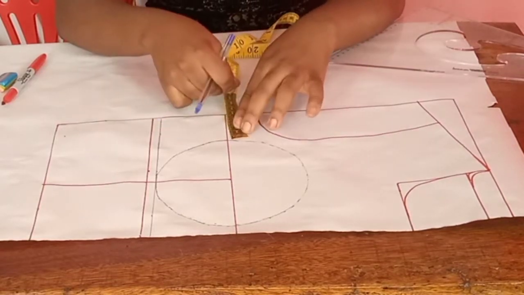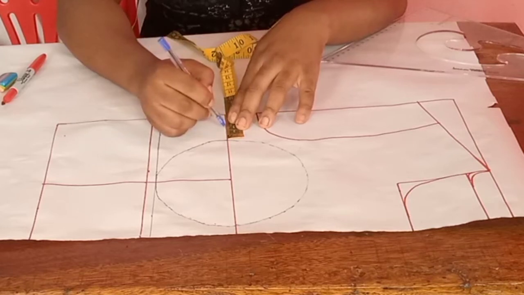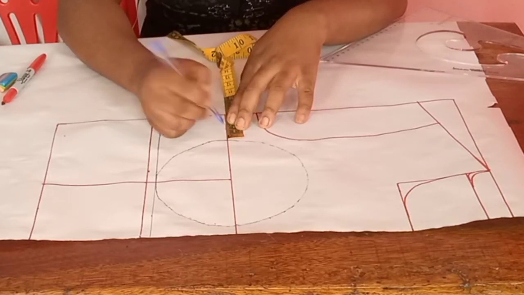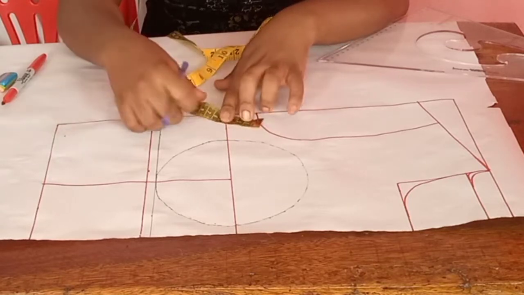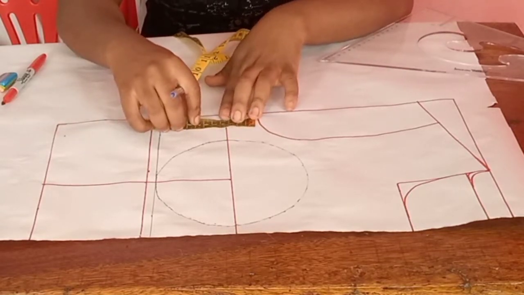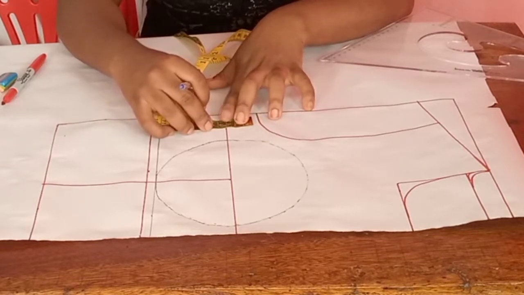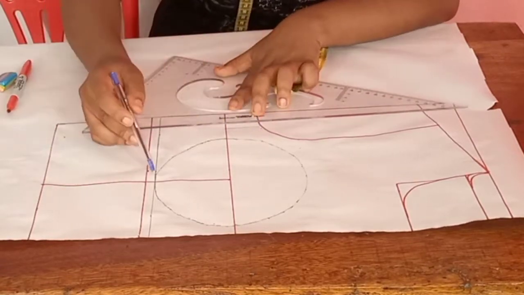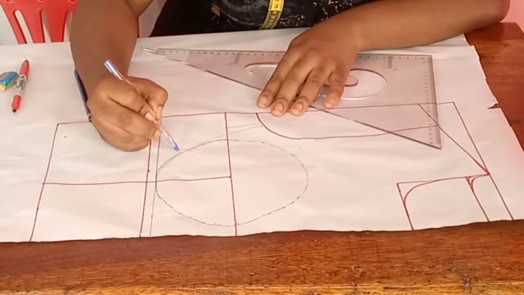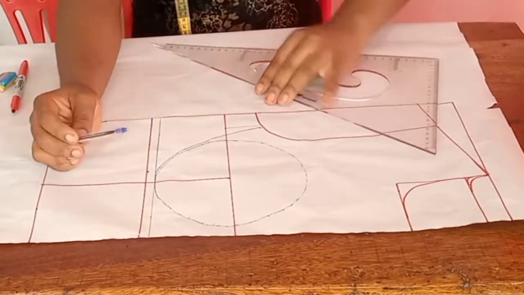On the bust point at the end of the circle towards the armhole, go out by 2 centimeters and go up by 4 centimeters. This is to shift the breast cup towards the side because our breast is always fuller at the side. When you're done, connect from this point right up to the 4 centimeter point that you extended upwards.